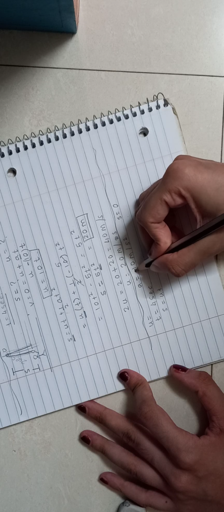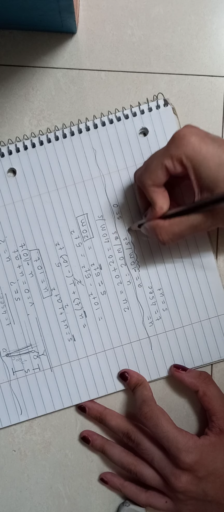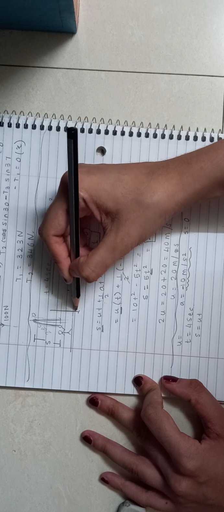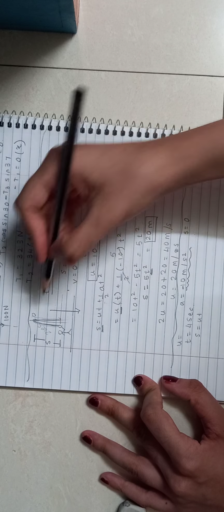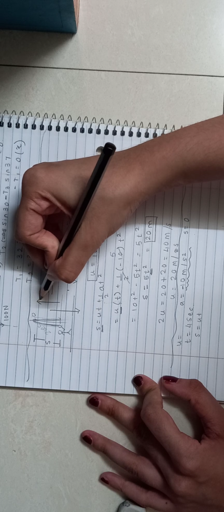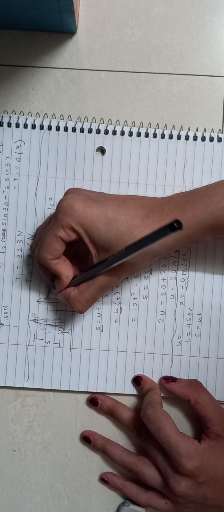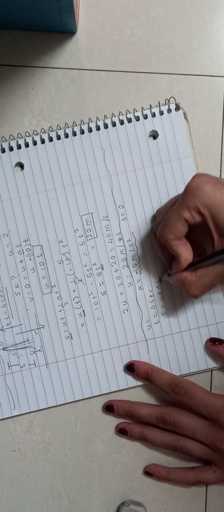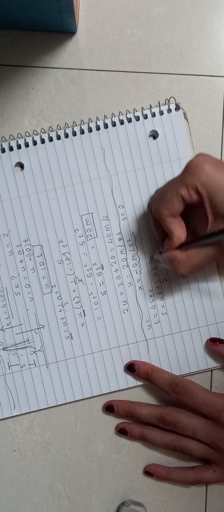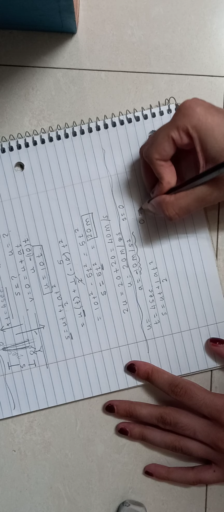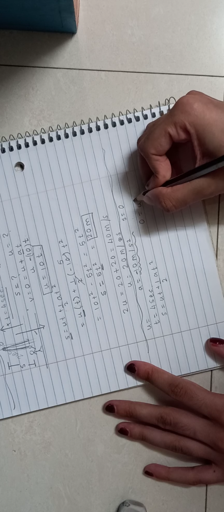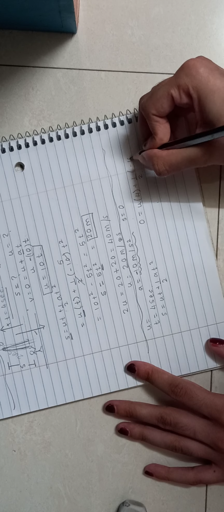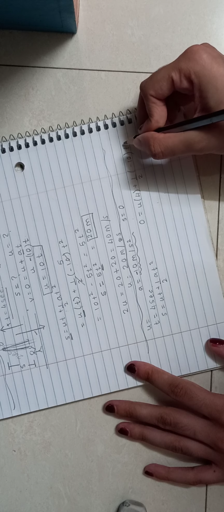Now remember that I have taken acceleration negative, which means that any vector in the downward direction is negative and any vector in the upward direction will be positive. s is equal to ut plus half at square. s is equal to 0, which is equal to u times 4 plus half times minus 10 times t square.